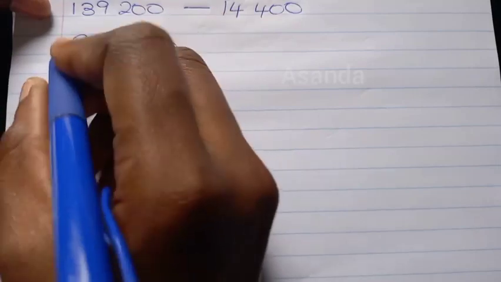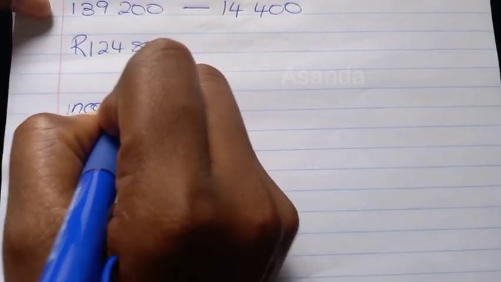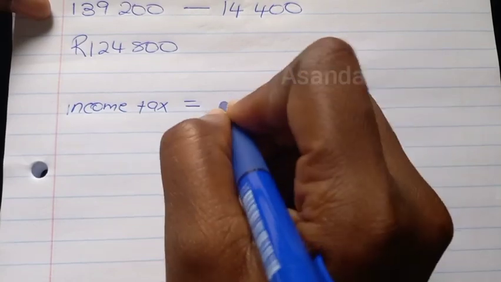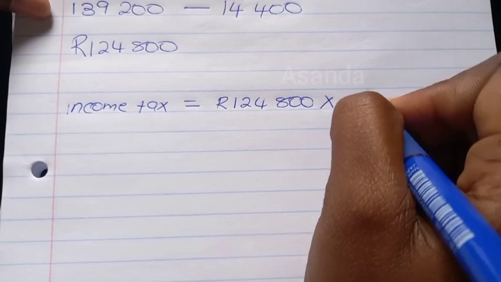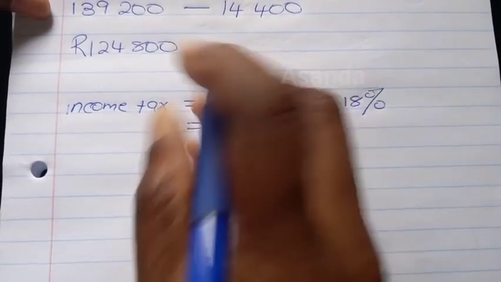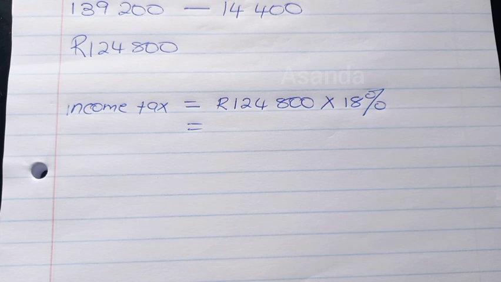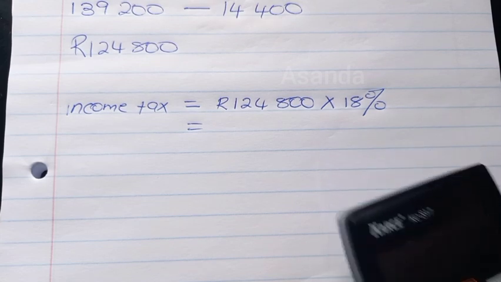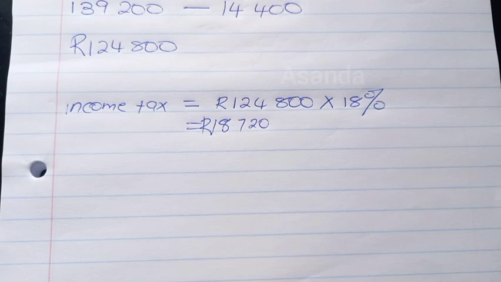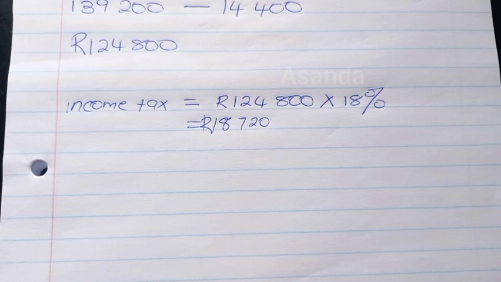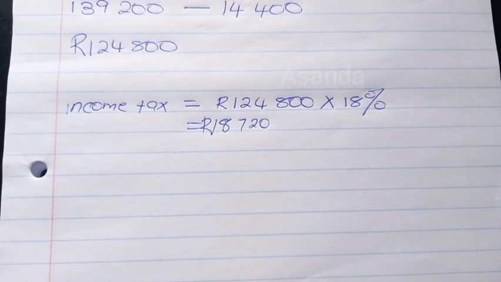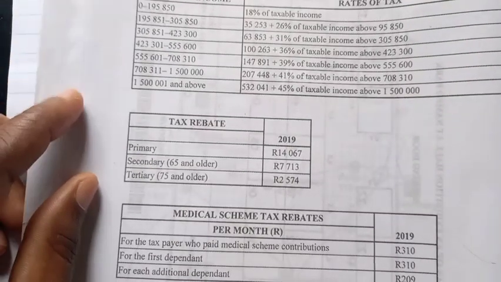Okay, so how are we going to calculate this? We just say income tax is equal to 124,800 multiplied by 18%, and then we calculate her tax. Now, this is the tax that she's expected to pay before we consider the rebates. This is how somebody on tax bracket number 1 would be calculated, the method. So now we're going to consider rebates.